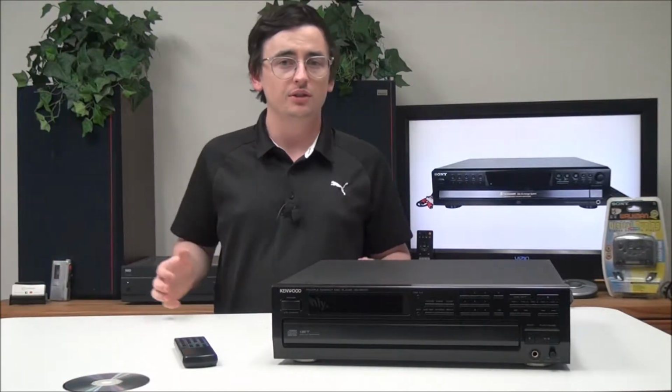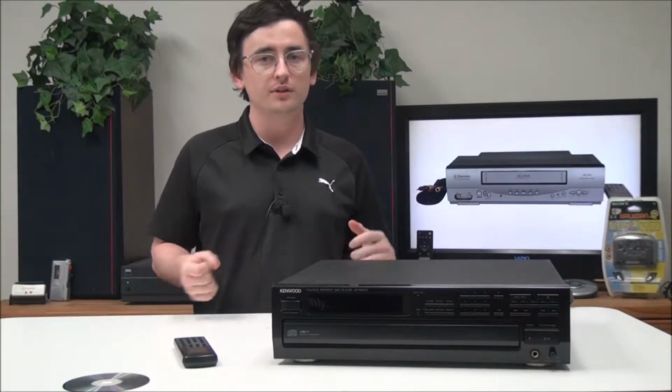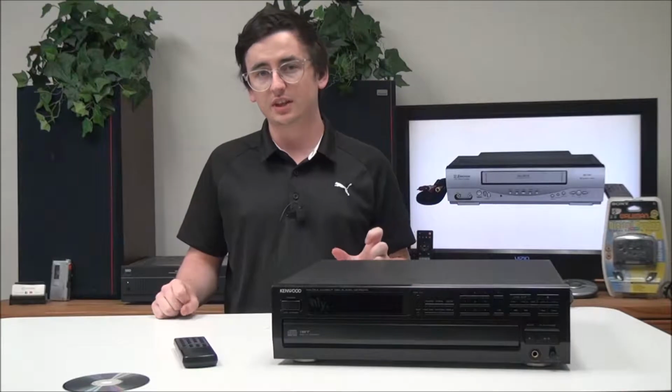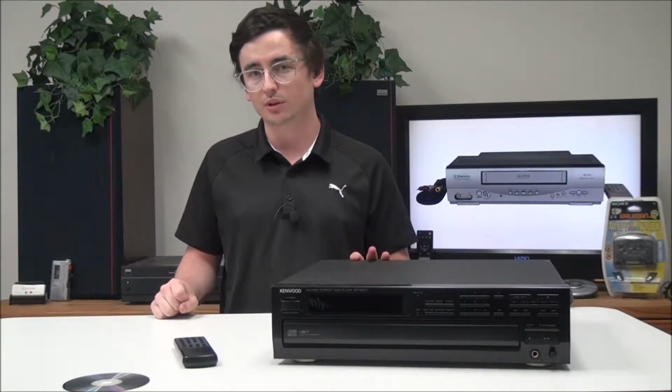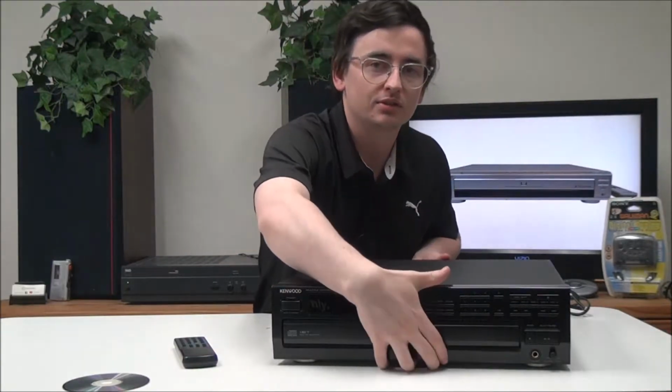But before we get into it, a quick fun fact for you. Did you know that you can get dual tray CD recorders that allow you to record the CD at 16 times the speed of the original recording? But now that you know that, let's go ahead and talk about this.